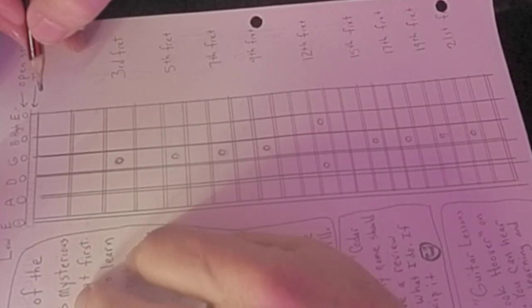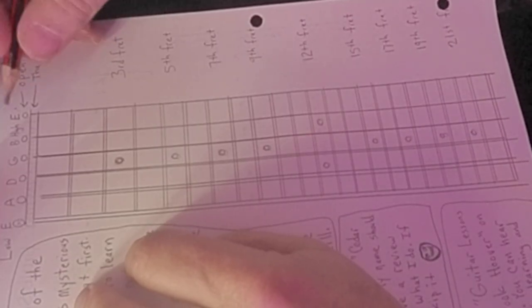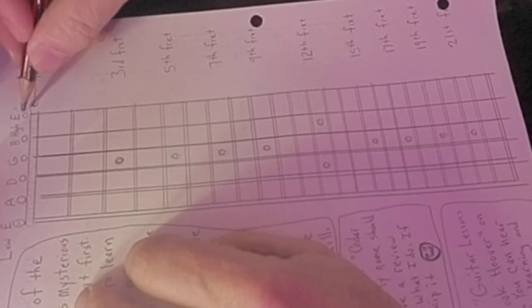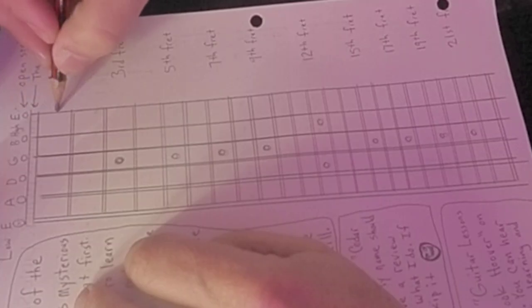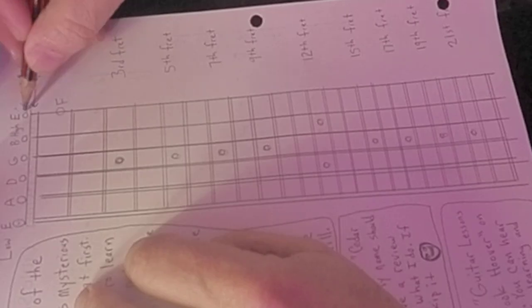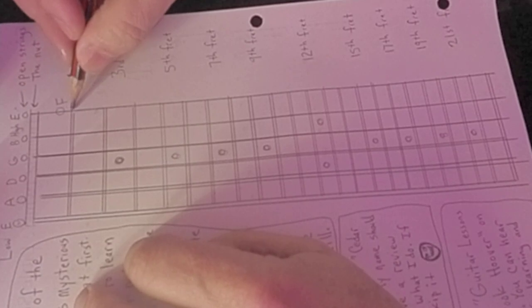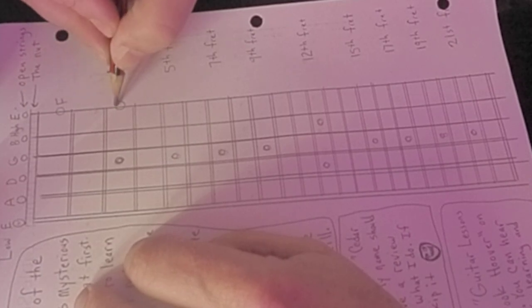You just got to remember E to F is a half step. A half step is a 1 fret jump. So if you start on your skinny string, open E, hit that if you want, and then go up to the 1st fret, and that's where the F is. E, F is a half step. And then F to G is a whole step, so that's a 2 fret jump.